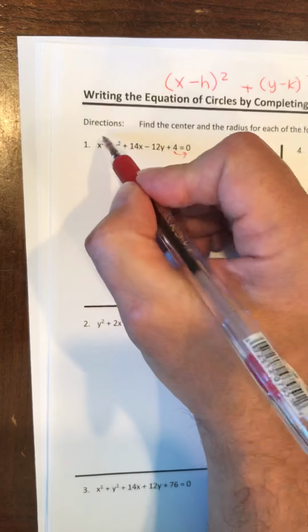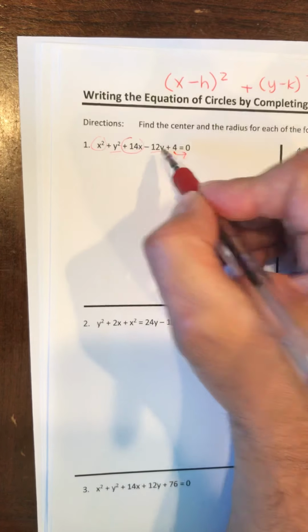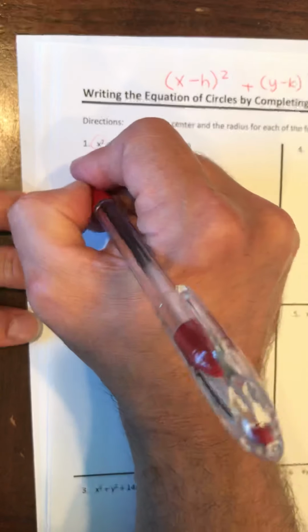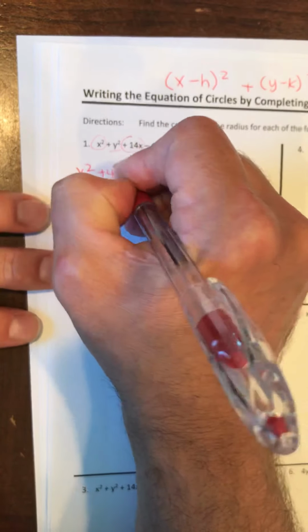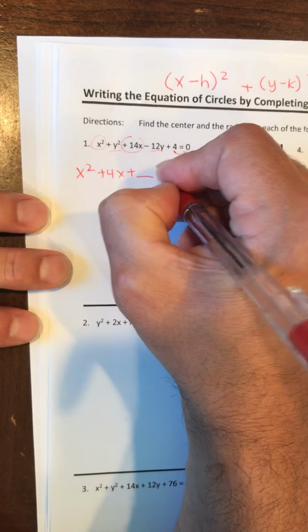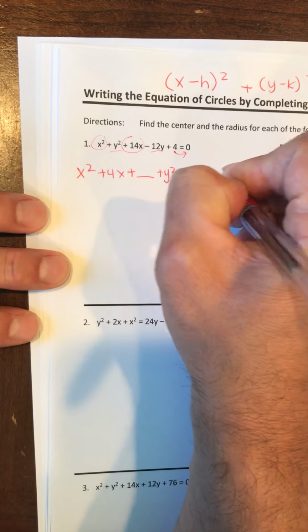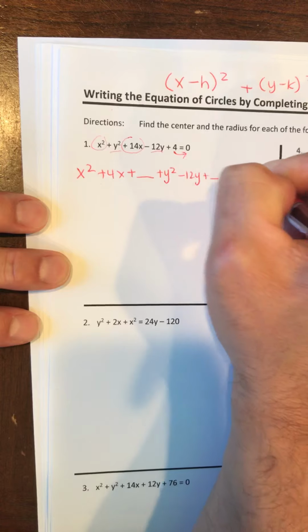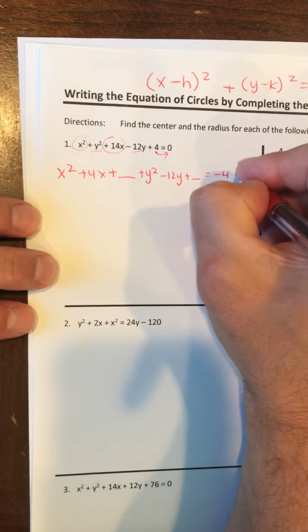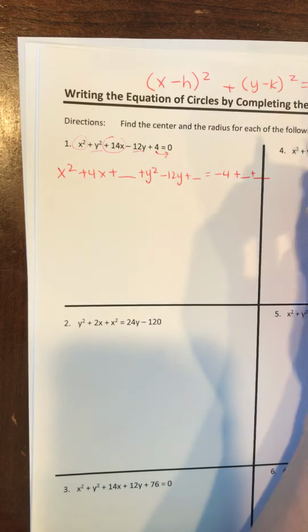And while you're doing that, you want to group the x squared with the x and the y squared with the y. So I'm going to rewrite this so that it's x squared plus 4x plus the square number, plus y squared minus 12y plus the square number, equals negative 4, because when I bring it over, you change the sign, plus the two squares we've got to bring over, right?